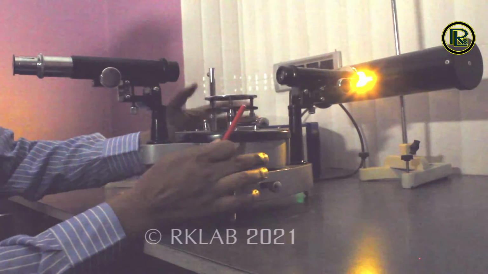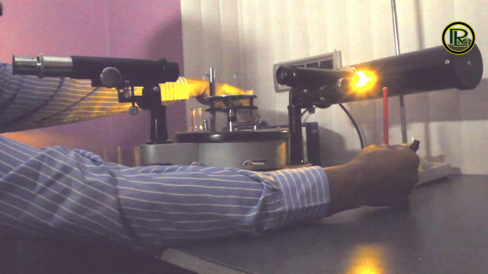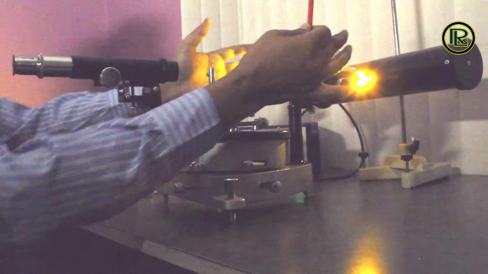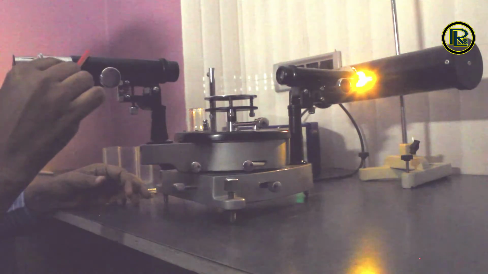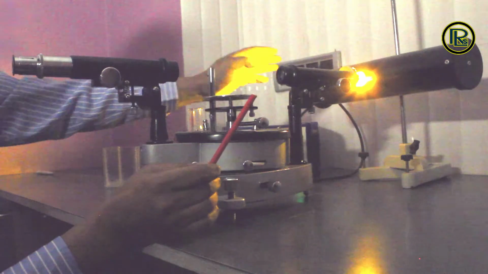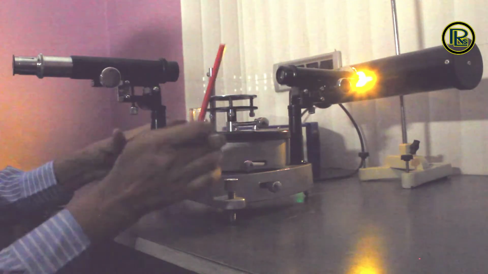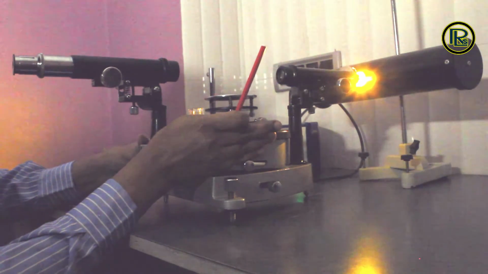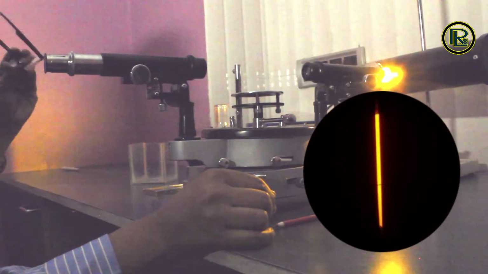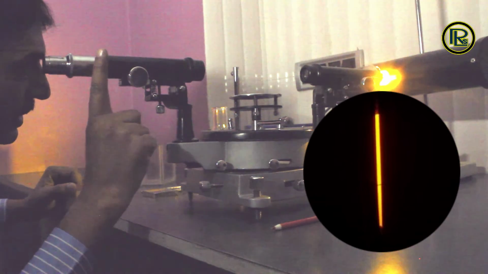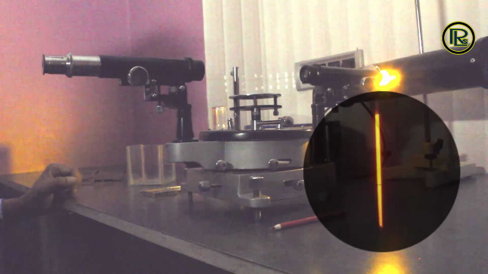So this is my experimental setup. I have the sodium vapor lamp and its power supply here. Then I have a spectrometer, this is the collimator, prism table, then the telescope. And now the source is on, the slit of the collimator is adjusted, and looking through the telescope I am able to see the image of the slit of the collimator. The vertical crosswire of the eyepiece is made coincident with the image of the slit of the collimator.